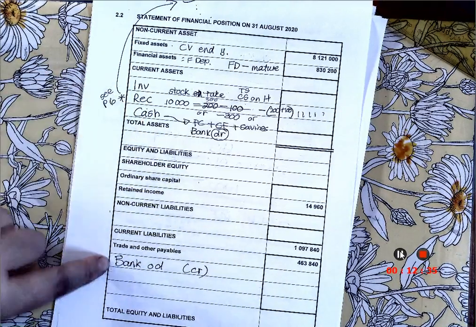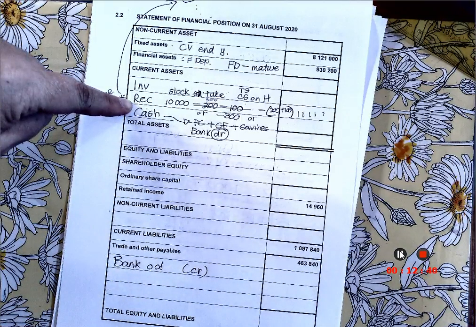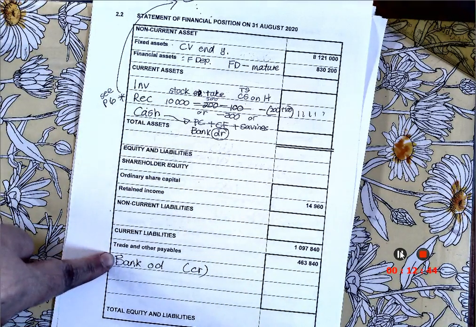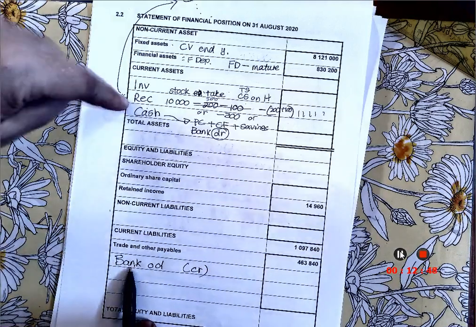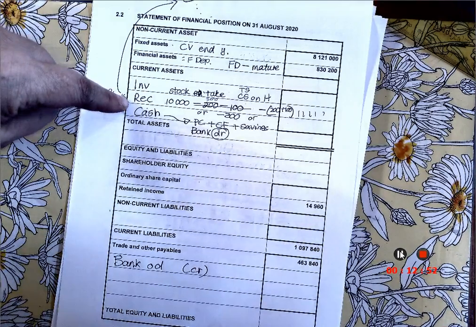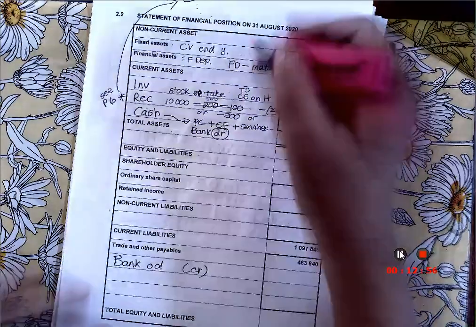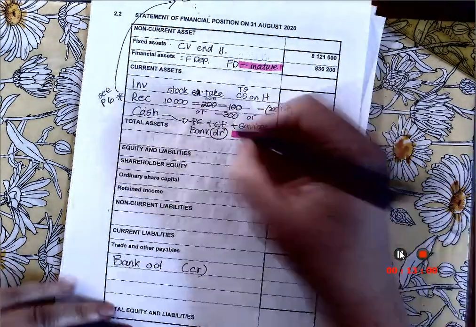Please don't, if it's a bank overdraft, go and subtract it from the cash. That's wrong. It's got its own place. If it's negative, it goes there. And can you see, you can have an overdraft and cash, because you still have cash float and petty cash. And then, of course, also the part of the fixed deposit that matures can go there.